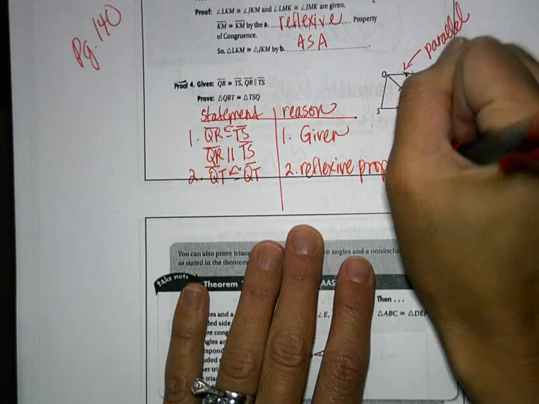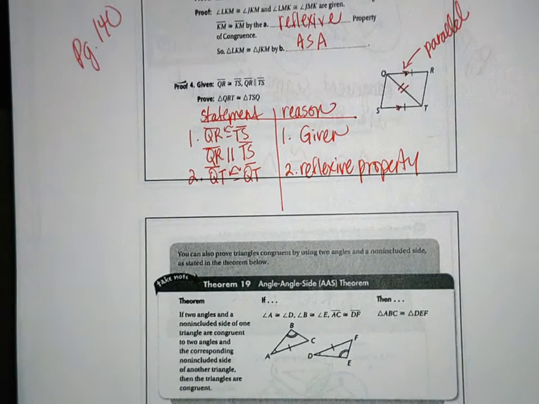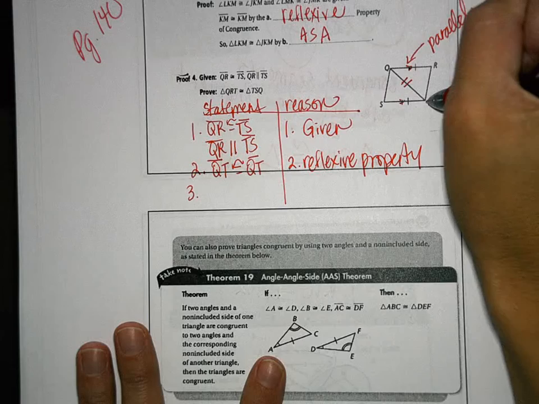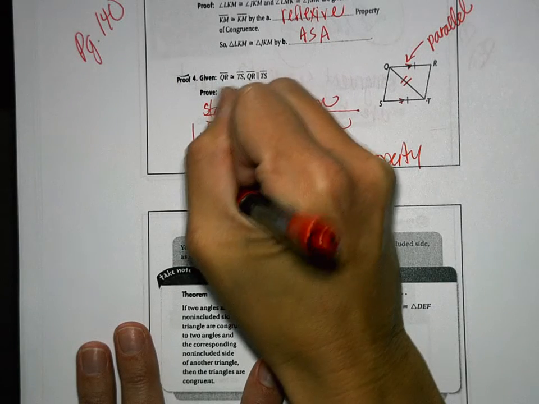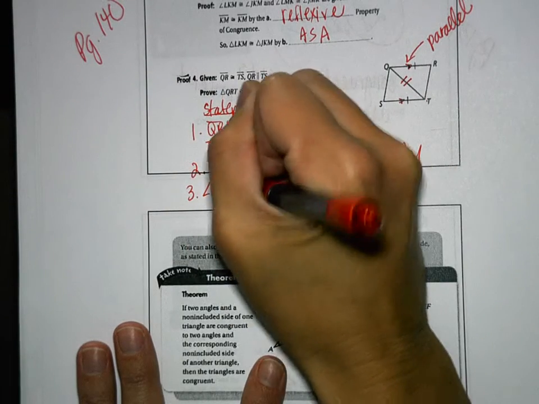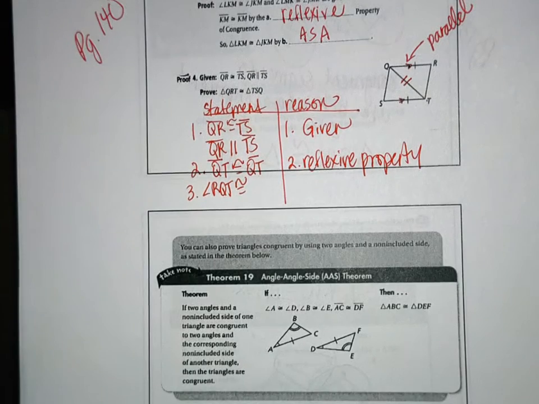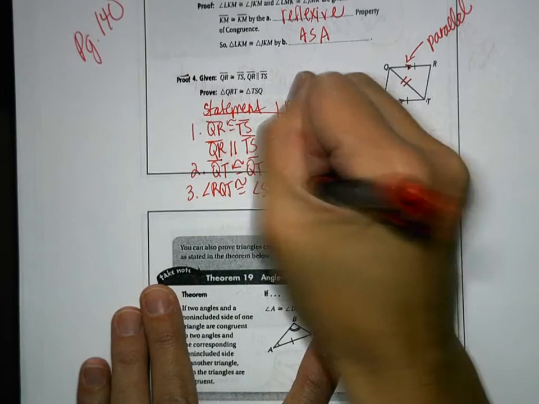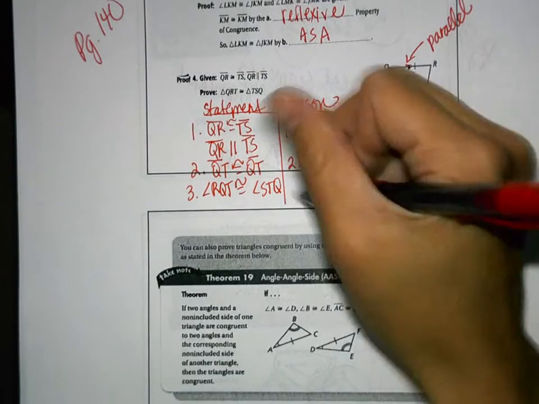Okay, what else do I know? Because just knowing that 2 sides are congruent isn't enough, right? That's a side and a side. Okay, so yeah, it has to do with an angle. So angle RQT is congruent to what other angle? Good. STQ by what? Yes. Well, close.